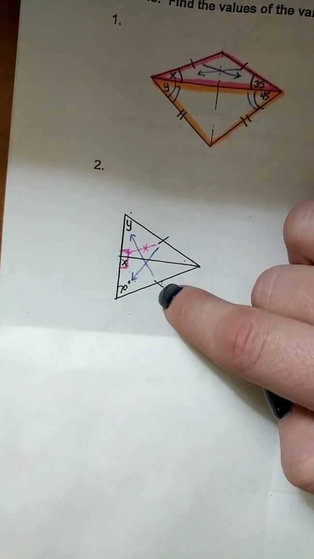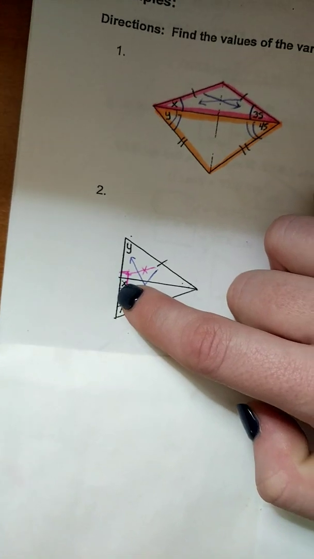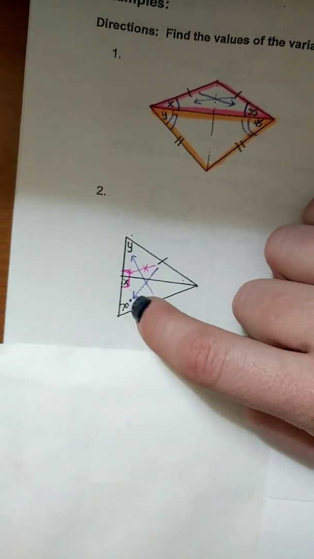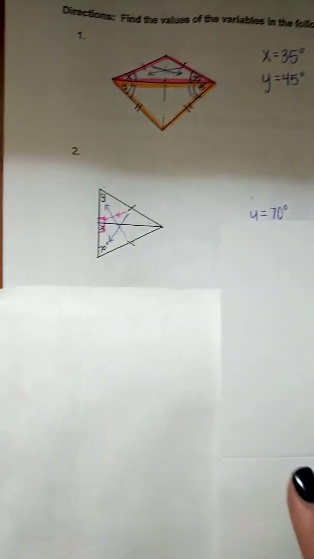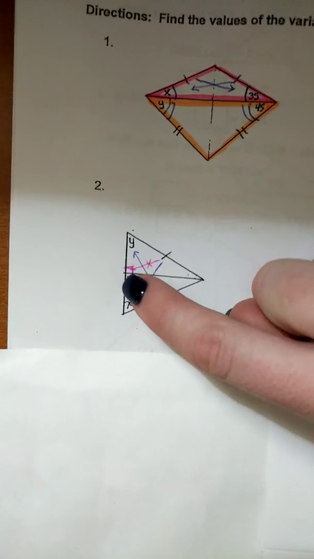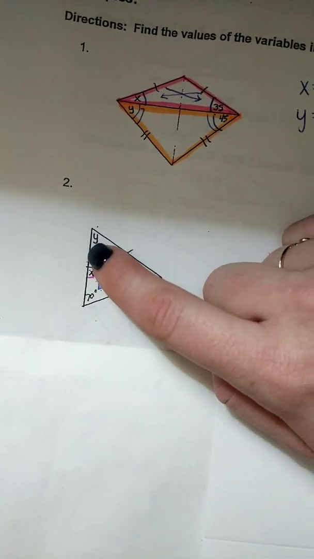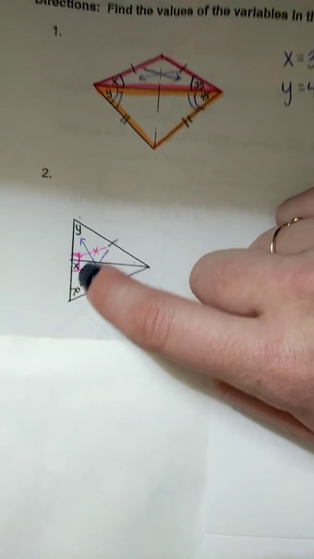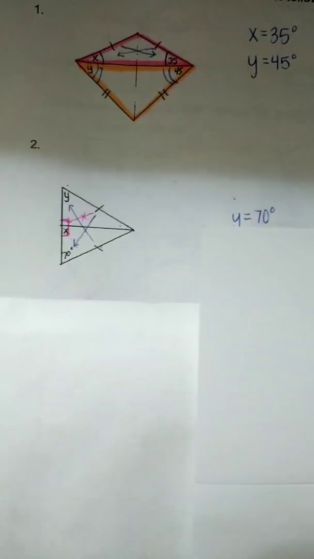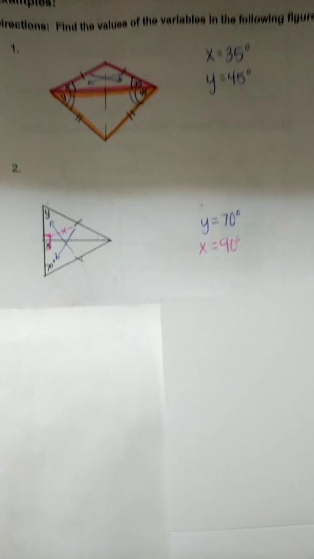These ones aren't the ones that are congruent. So 70 equals y. And then as you know, lines add up to 180. So these both here are 90-degree angles. So x equals 90 degrees.